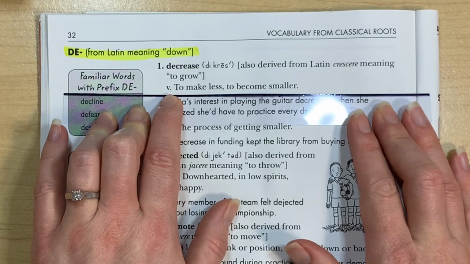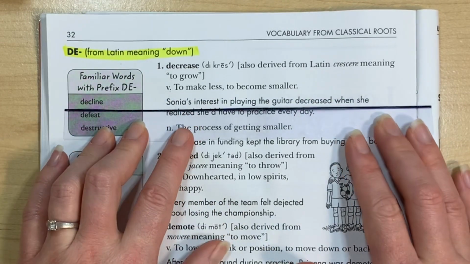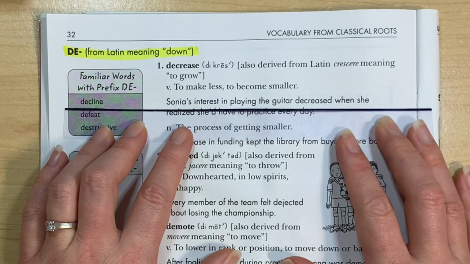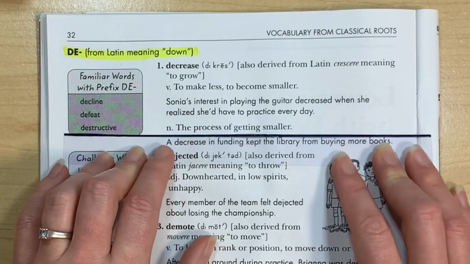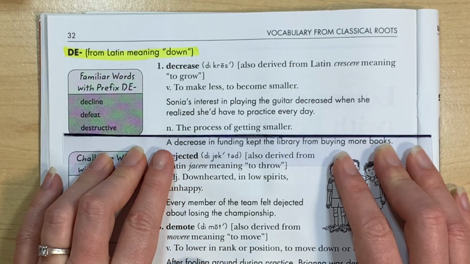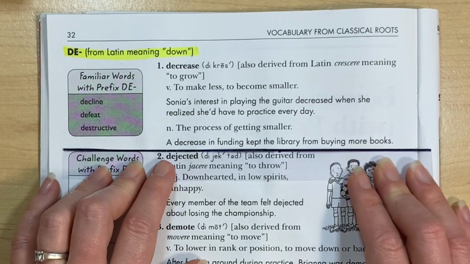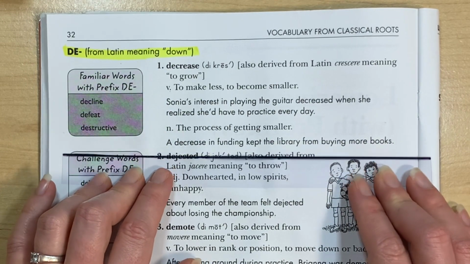As a verb, to make less, to become smaller. Sonia's interest in playing the guitar decreased when she realized she'd have to practice every day. Decrease also can be used as a noun, the process of getting smaller. A decrease in funding kept the library from buying more books.